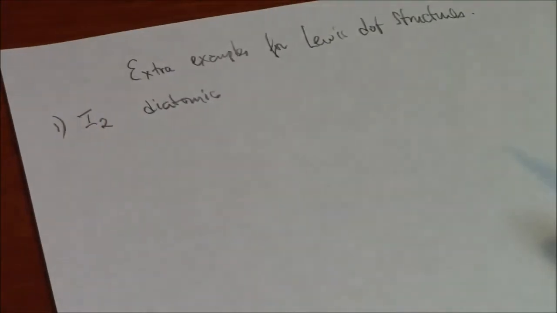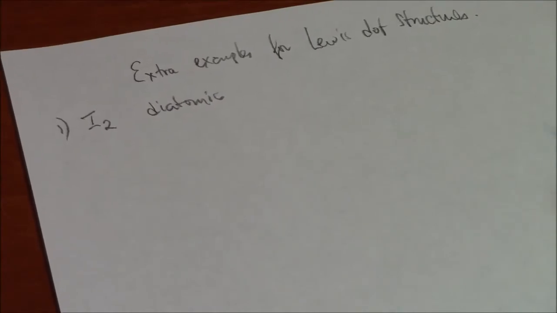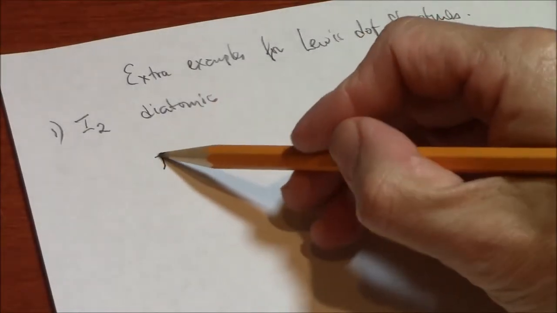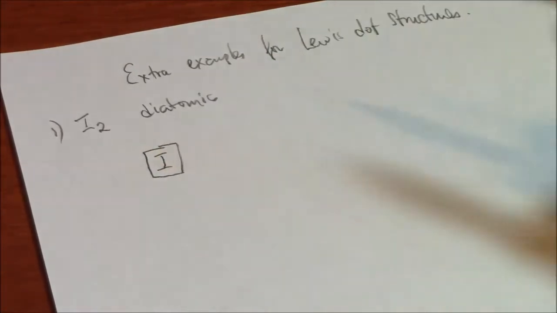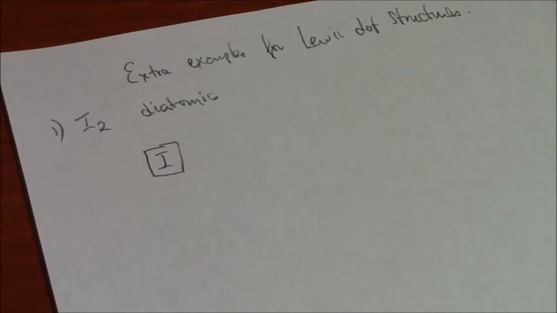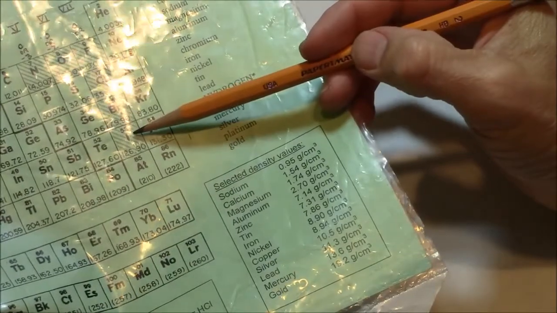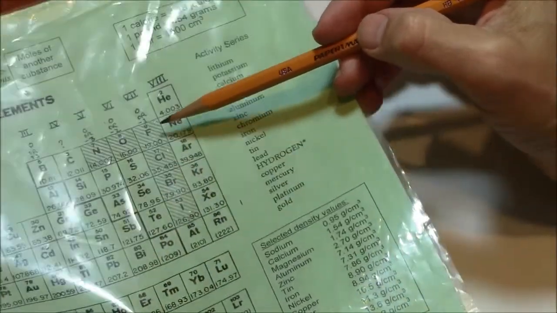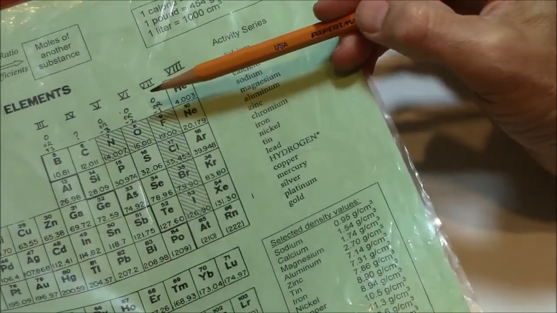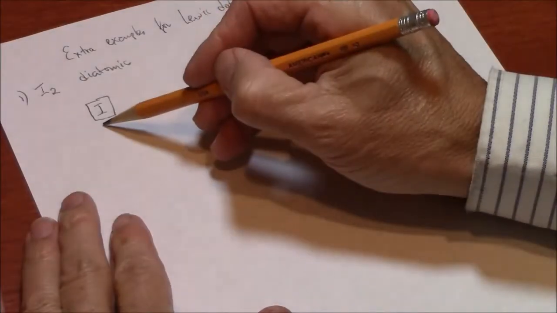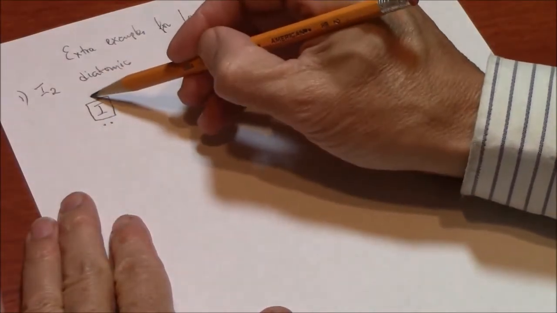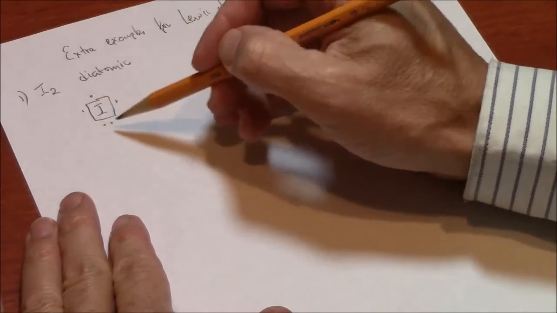If you look at your periodic table, we can find out how many electrons iodine starts with. So I'm using the square table model, and we'll look and see how many dots it should get. So here I find iodine, and it is in column 7, Roman numeral 7. So I put 7 dots around the iodine square table. And I'll use all 4 sides of the table.